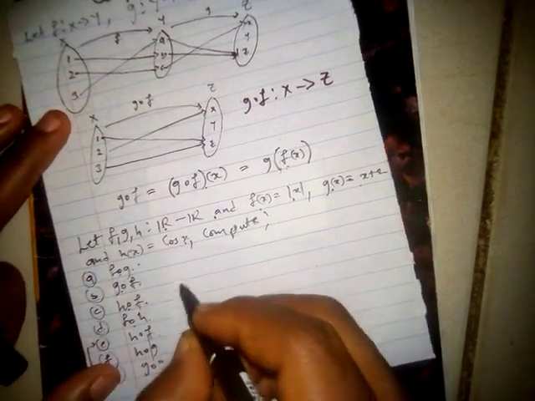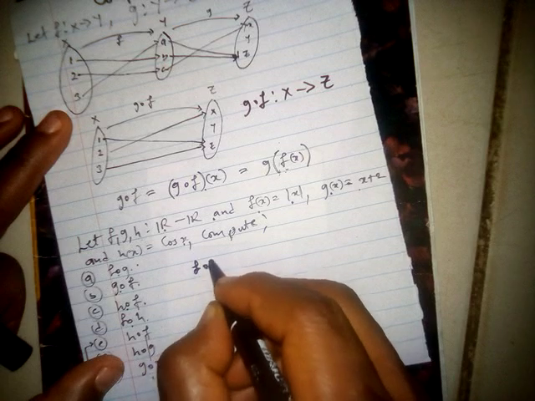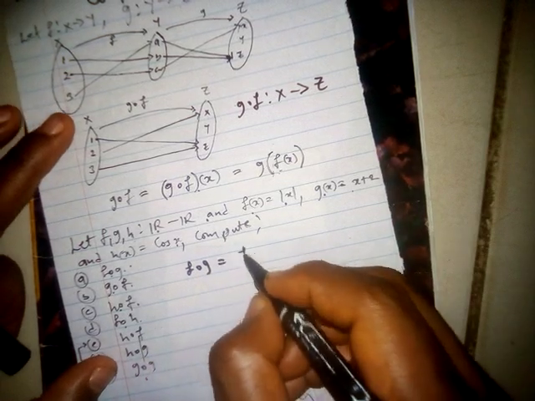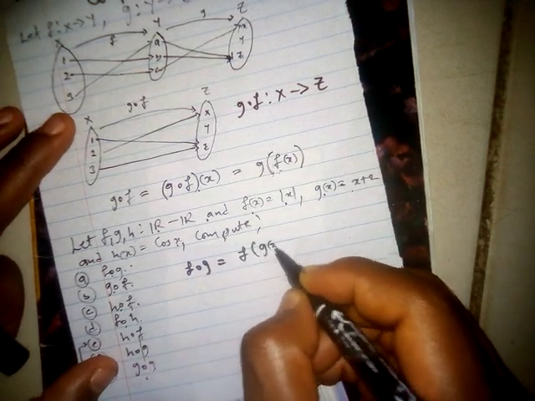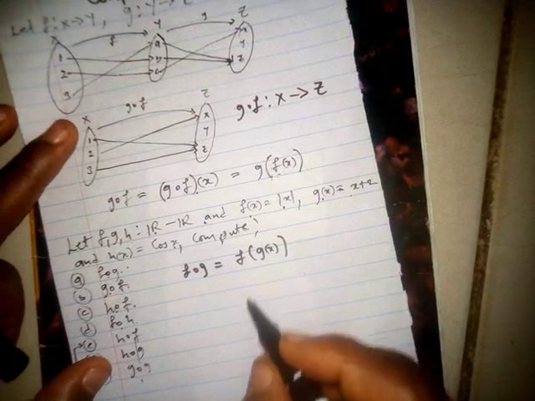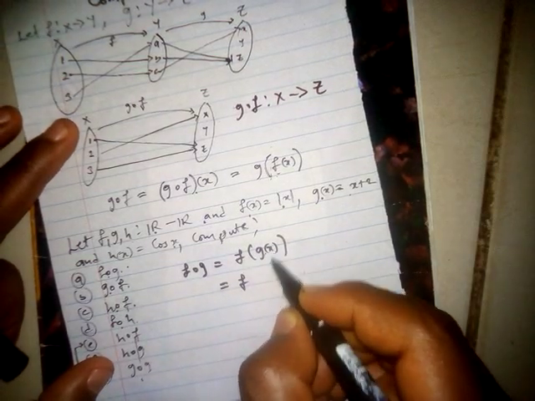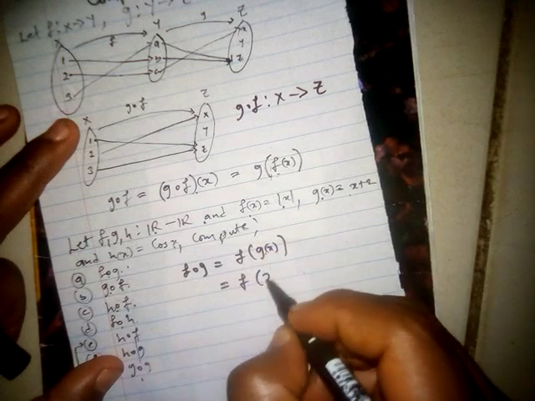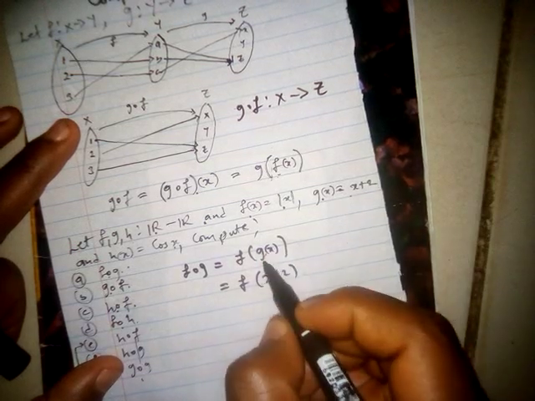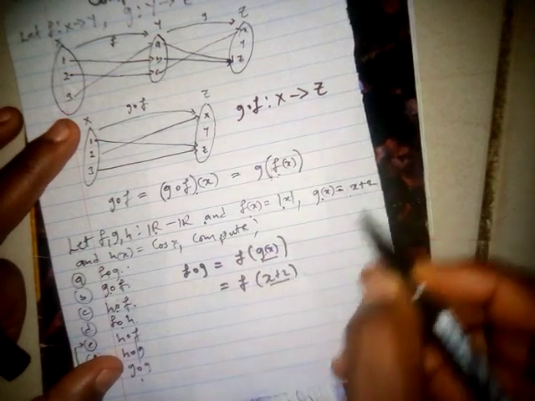Now our f of g by definition is simply f of g of x. What is my g of x? My g of x is x plus 2 from the question.